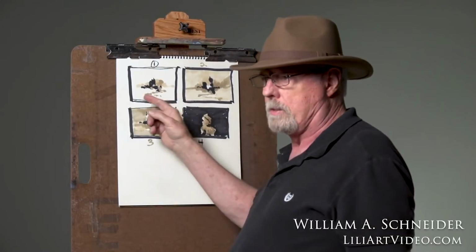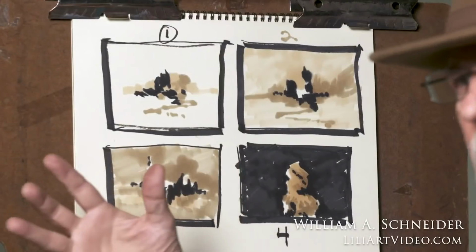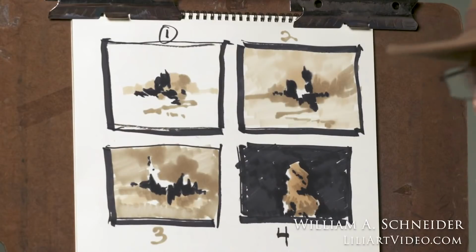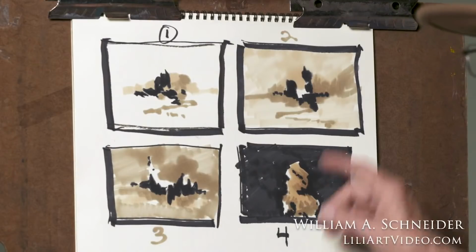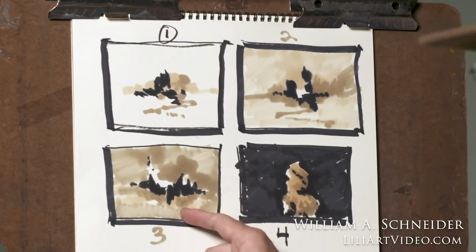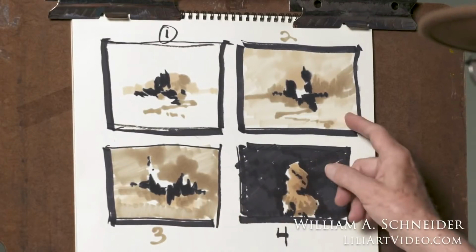This is rare because it's rare to have the background so light, although it might be a beach scene under bright sunlight or a snow scene. Often compositions that you see in paintings are a number 2 or a number 3. So let's take a look at some examples.